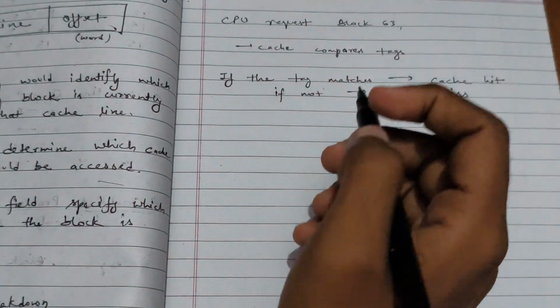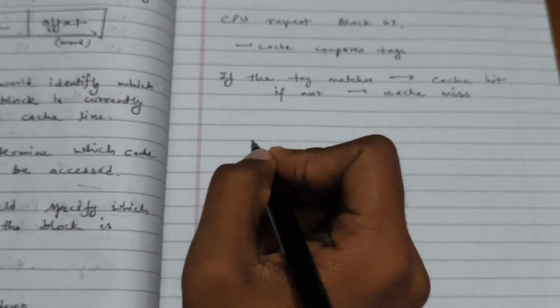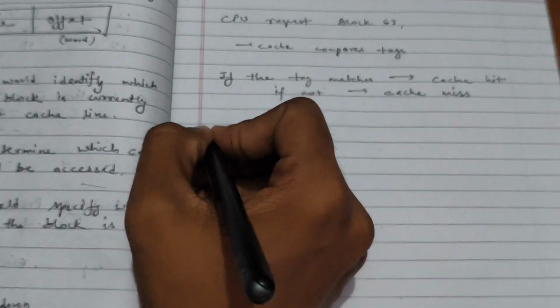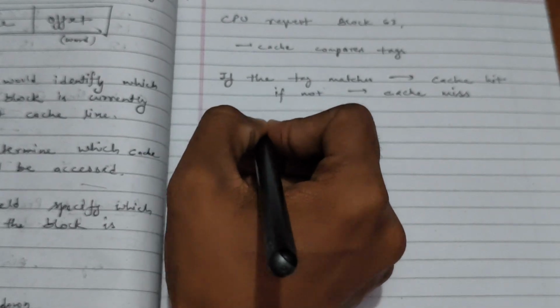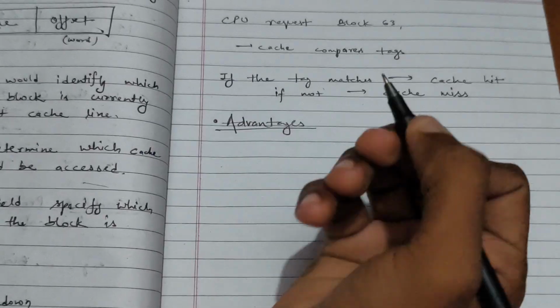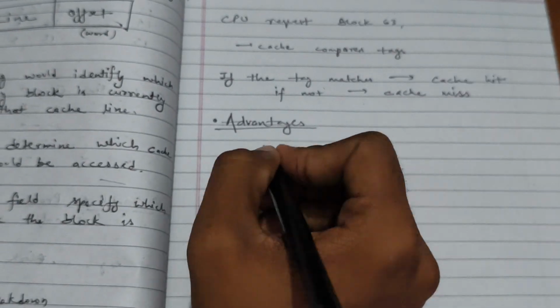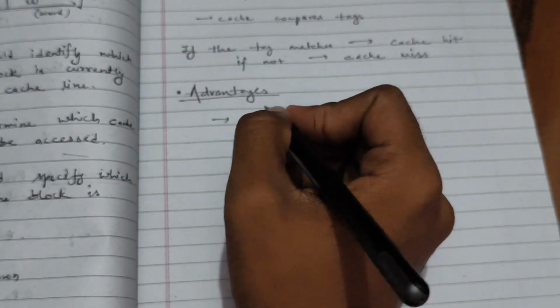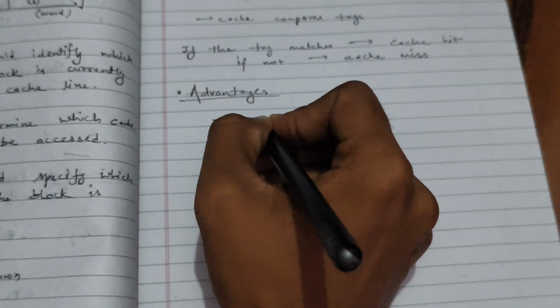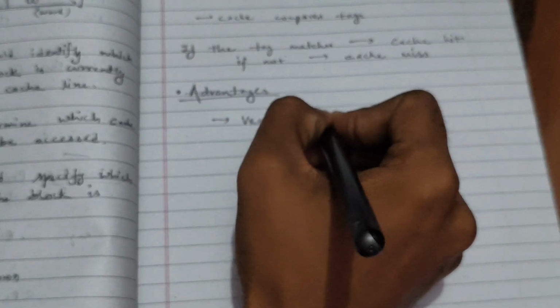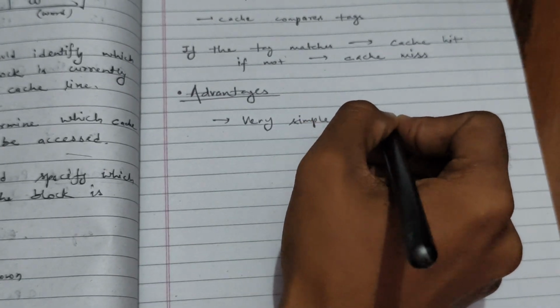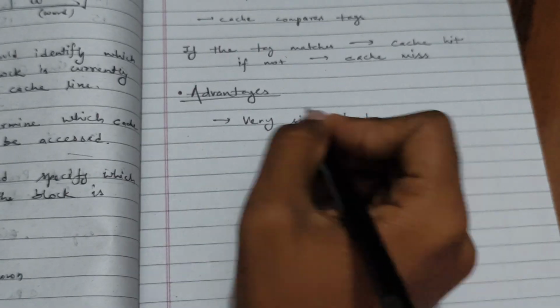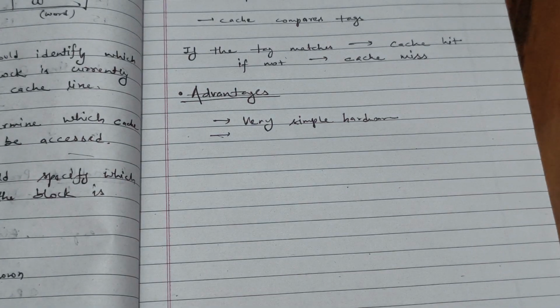Now let me just note down the advantages and the disadvantages of direct mapping. Advantages of direct mapping. First of all, this is the simplest form of mapping technique we have. Therefore it comprises very simple hardware.